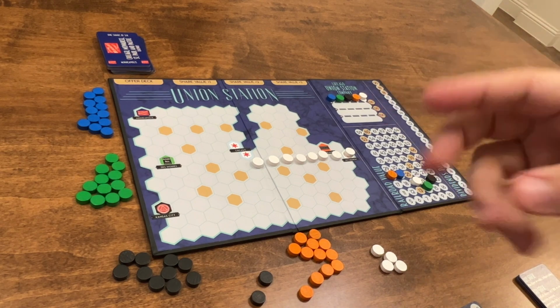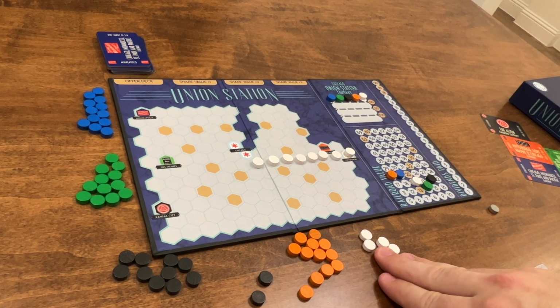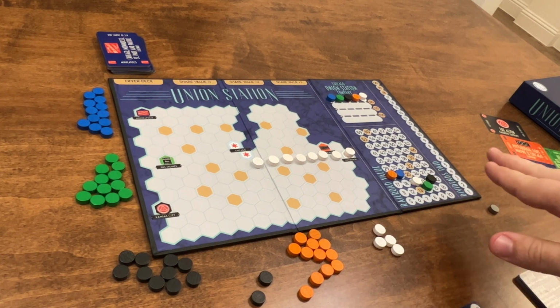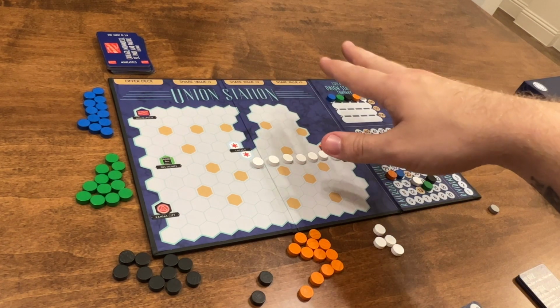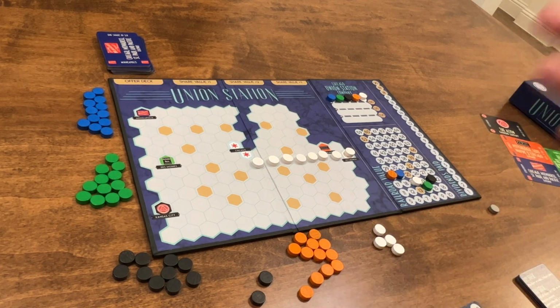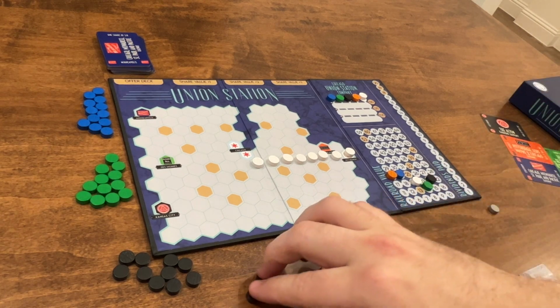The second thing, this company can no longer build. White can no longer be built in this game. That's it. You're still able to get shares, you're still able to adjust things, but white can no longer be built. And that's important because that is one of the game end triggers.